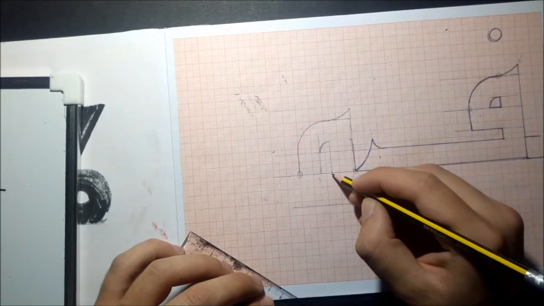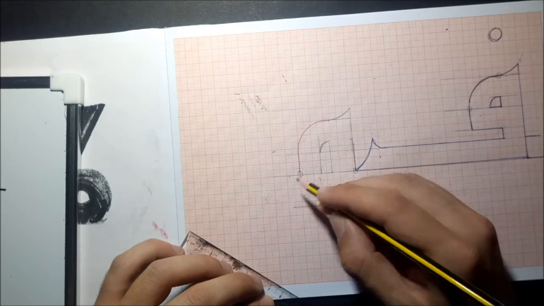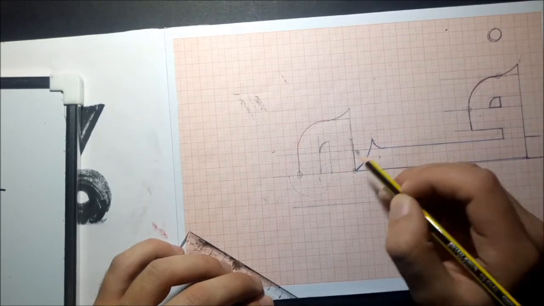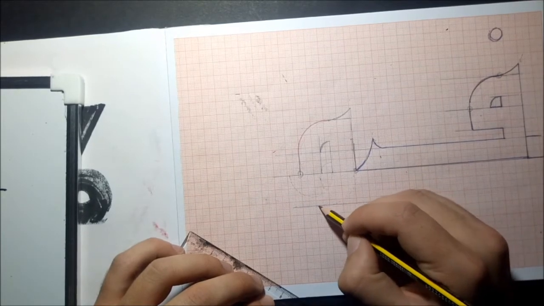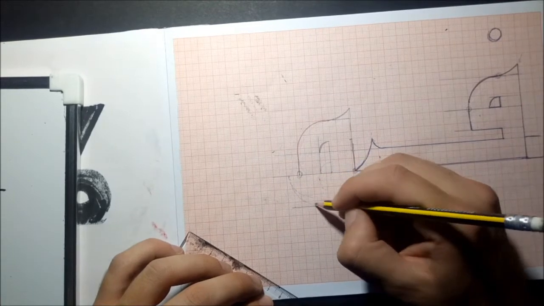Now, this point will go all the way around and stop right over here. Meanwhile, this one would follow with a tangent with this line and also stop right over here.